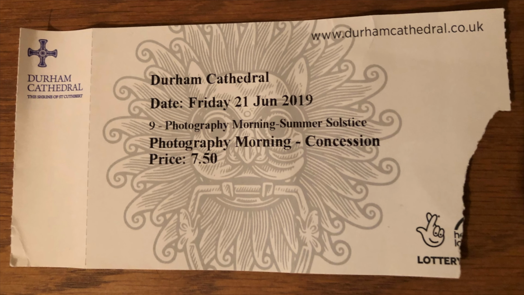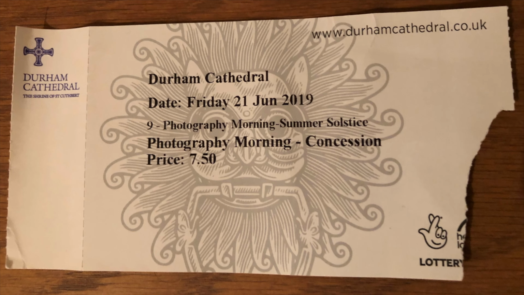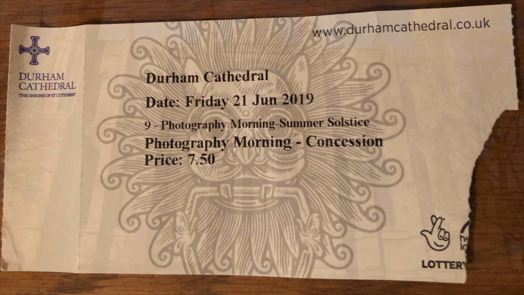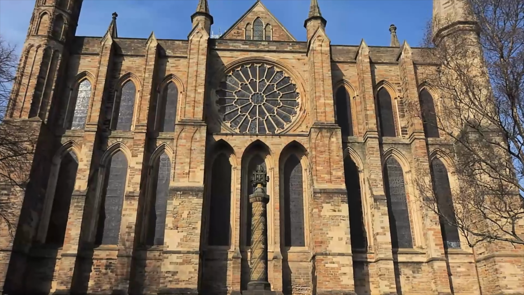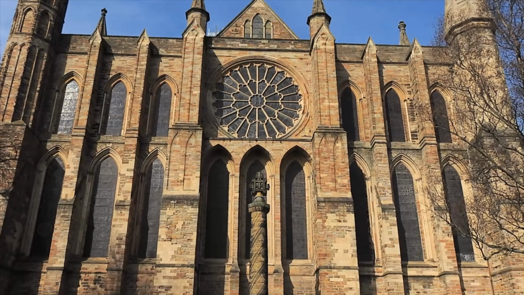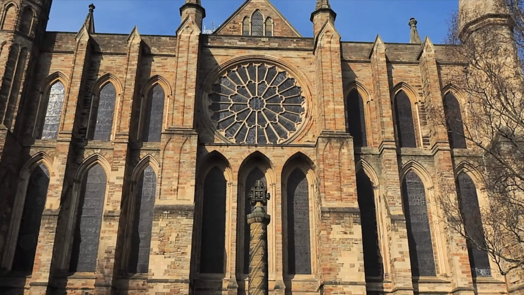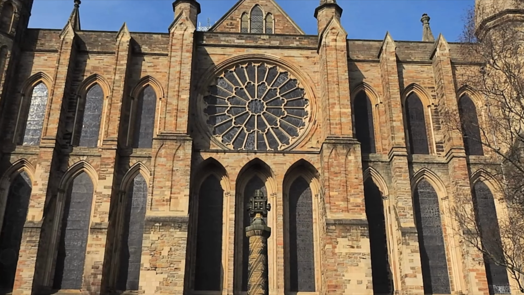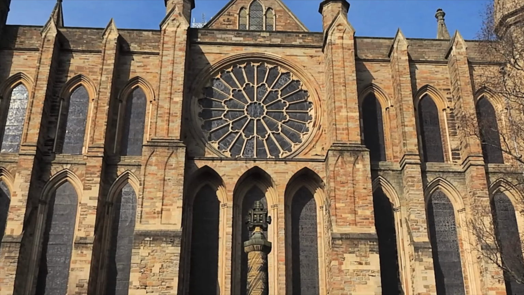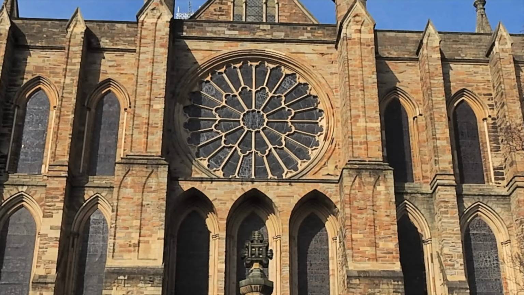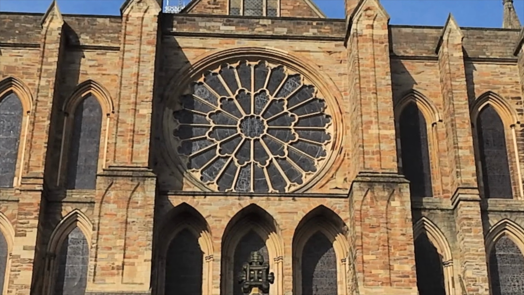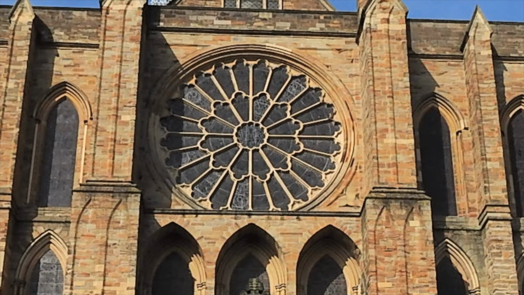Cathedral opened its doors to photographers at 5 a.m. on Midsummer morning of the 21st of June 2019. This was a unique opportunity to use my Nikon P900 camera plus tripod to capture the beautiful rose window in all its glory. The amazing camera zoom is used to capture the detail and colours as the early morning light shines through the stained glass.